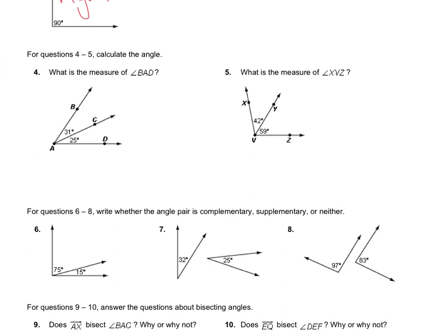Number 5 says, what is the measure of XVZ? If you're not sure what they're asking for, connect those letters together. So here's X, here's V, and here's Z. So that tells us they're asking for the entire thing. So to find it, I'm going to do 42 plus 59, and I'm going to get 101. So angle XVZ is 101 degrees.